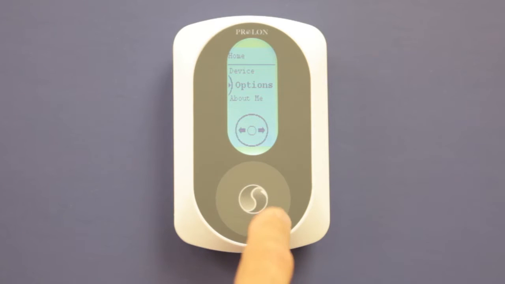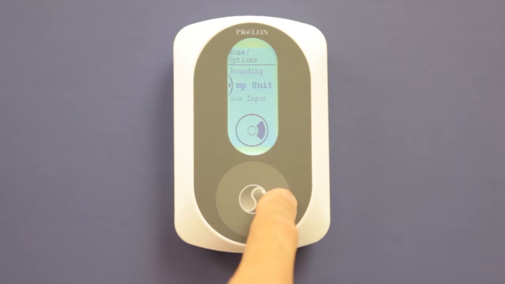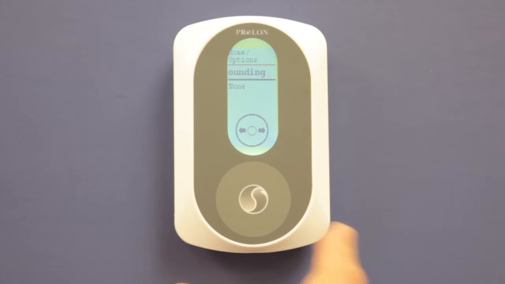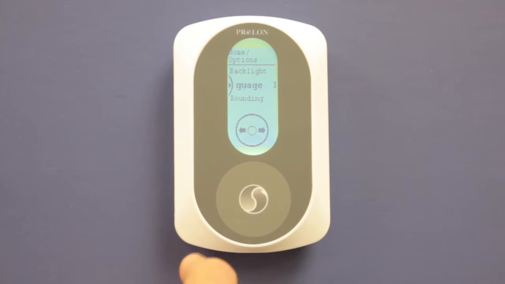The Options menu is used to customize the T1000 itself. Here you can change the language, the temperature units, the backlighting options, and more. There is also a setting to activate the T1000's auxiliary temperature input for the connection of a remote temperature sensor.